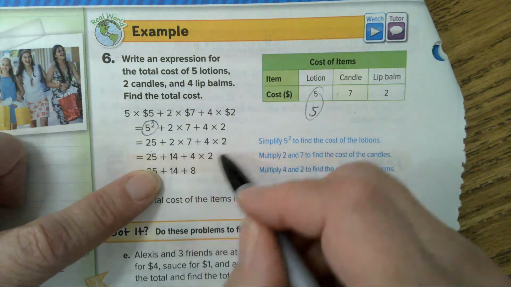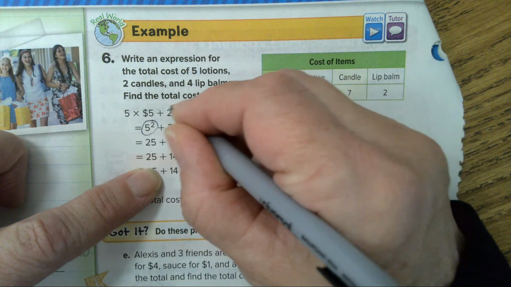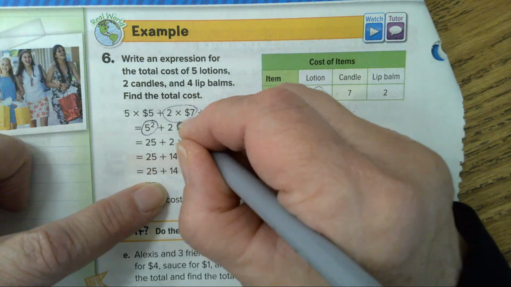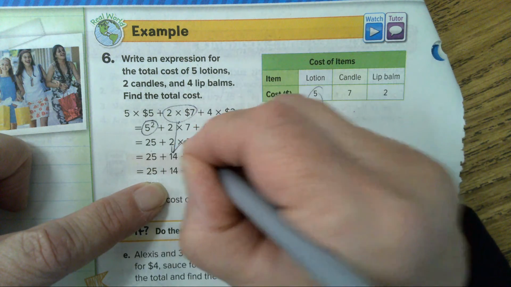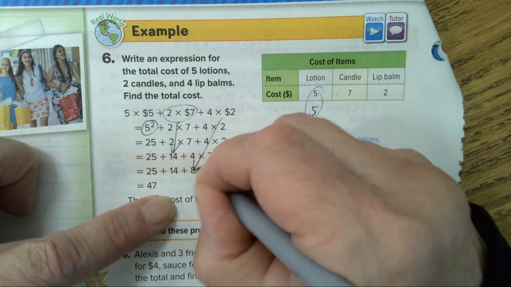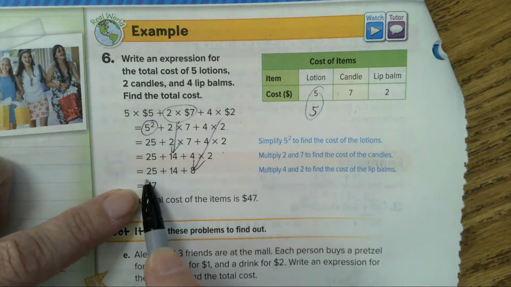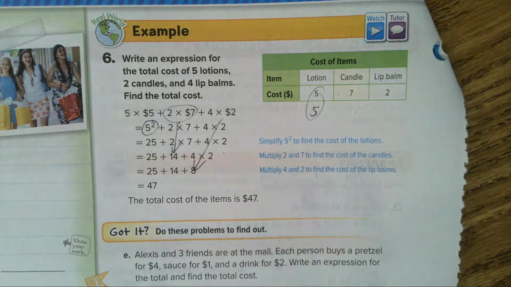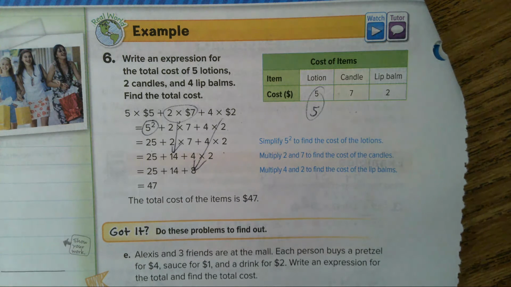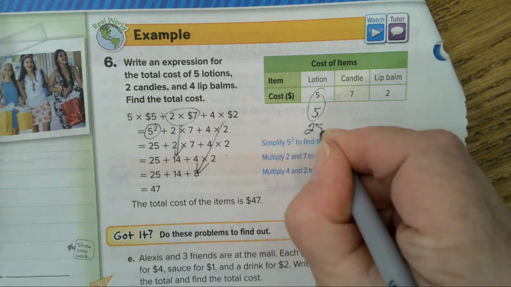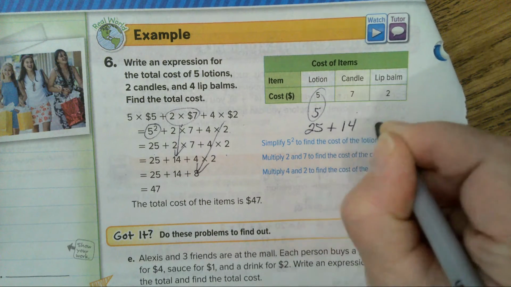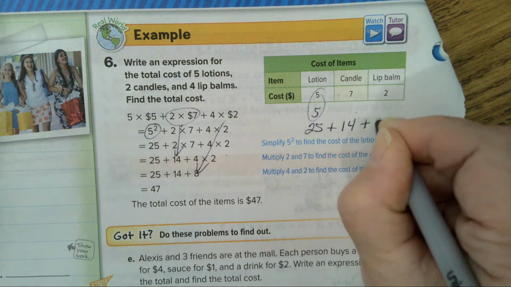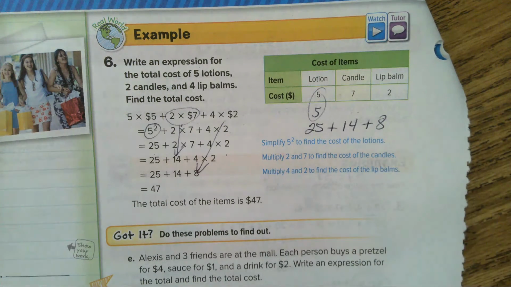All right, now, I would have just gone from this to 2 times 7 is 14. And 4 times 2 is 8. So you end up with 25 plus 14 plus 8, and you get the answer 47. I think they just showed a little too many lines there. We could have simplified that. They make that word problem look like it's really hard, when all it is 25 plus 2 times 7 is 14, plus 4 times 2 is 8. All right. Now let's do letter E.